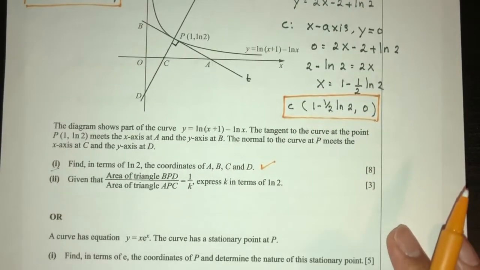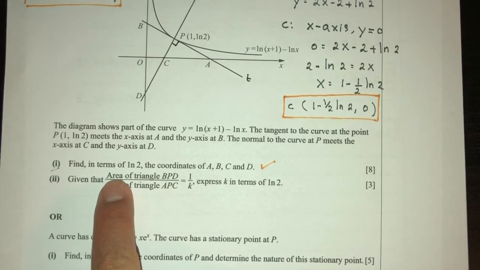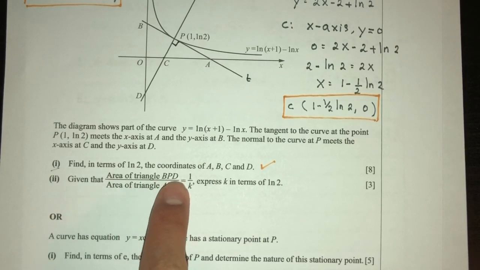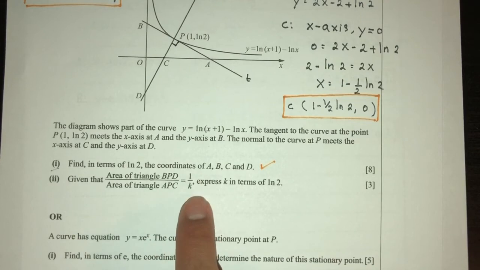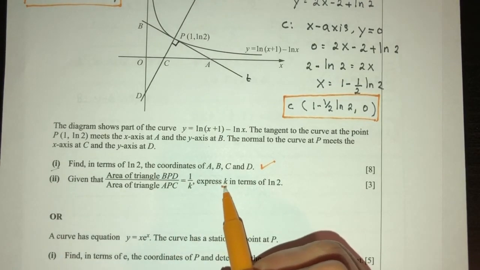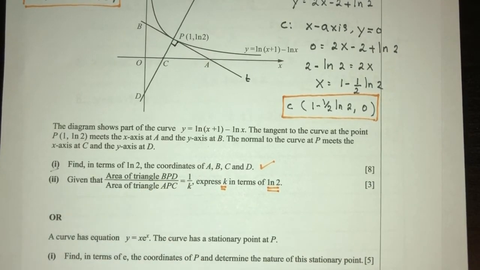Now the next question is, what do we have to do? We know the ratio of the area of triangle BPD to the area of triangle APC is equal to 1 over k. We have to find the value of k in terms of ln 2. Okay, so first, how do you find the areas of those two triangles? There are many ways to do that. I think the best way is to use a formula. It will be much simpler for you, right? So let's do that.